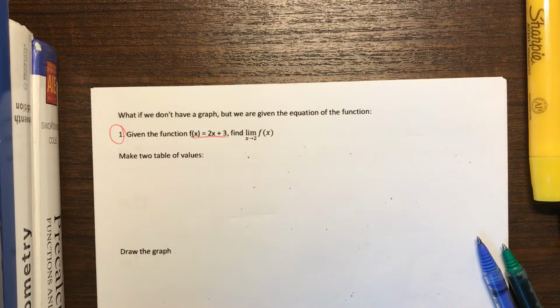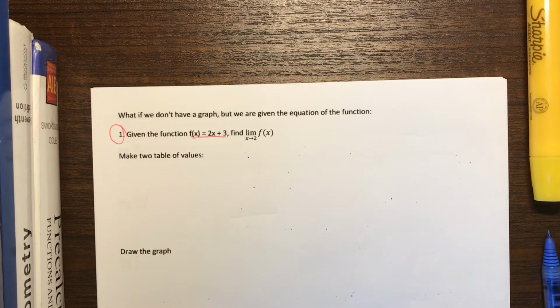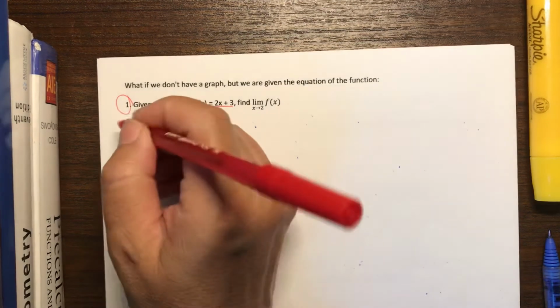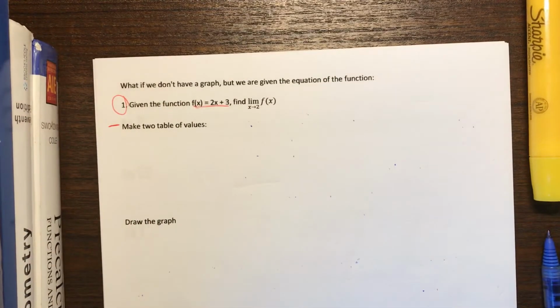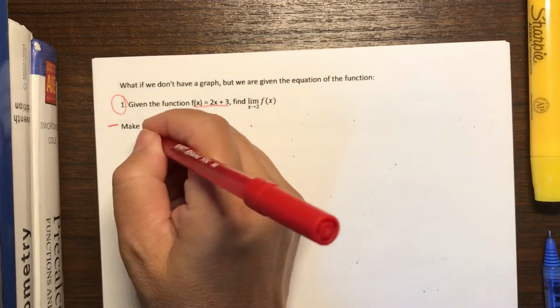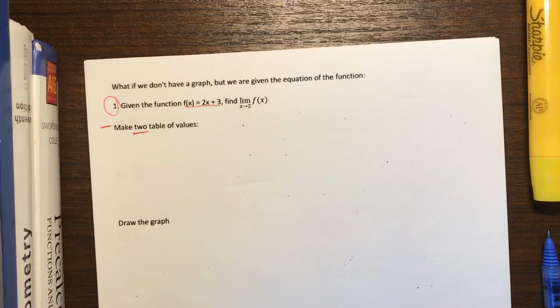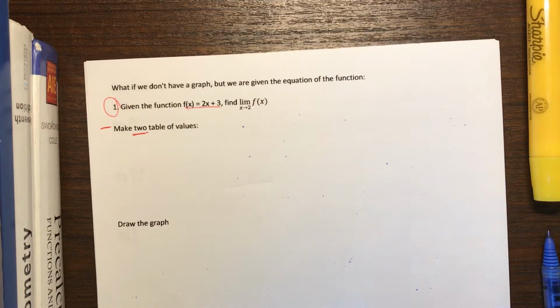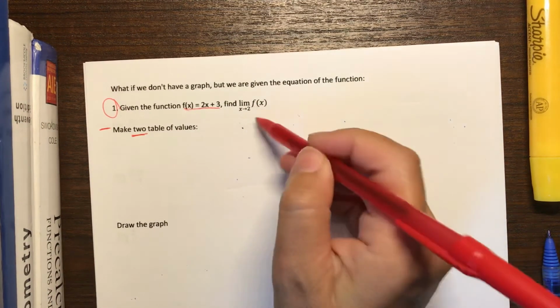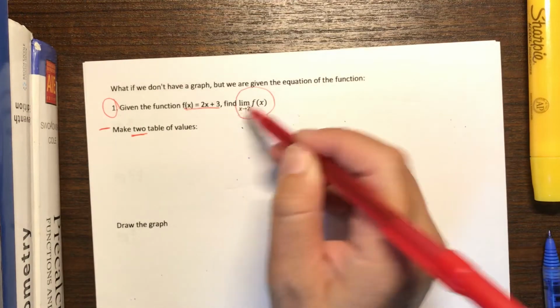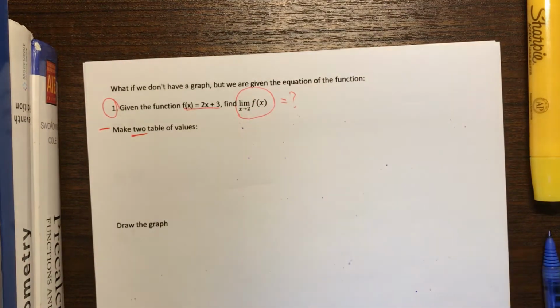So what if we're given the equation of the function and we want to find the limit? Okay, what are our options? Well, we have a few options. One of them is to make two tables of values. What does that mean? So remember, when you're looking at a limit as x approaches 2 of f of x, this is what we have to find, yes?